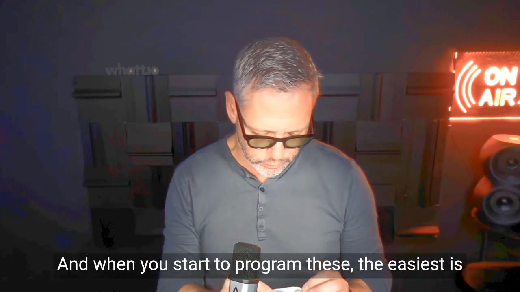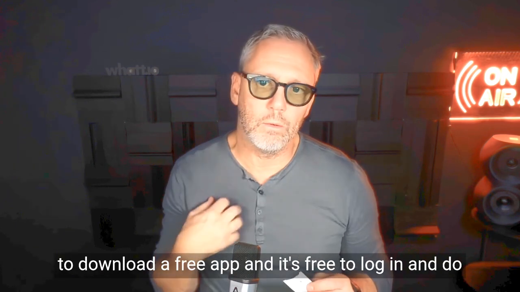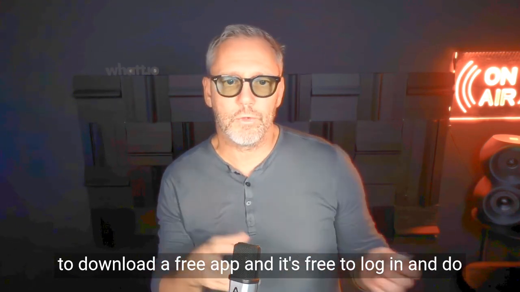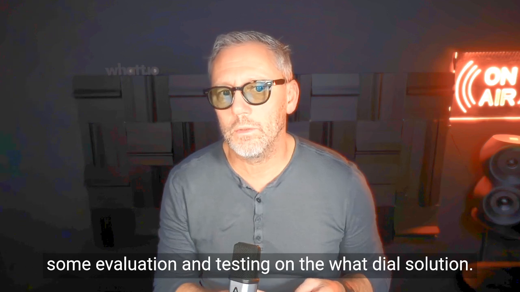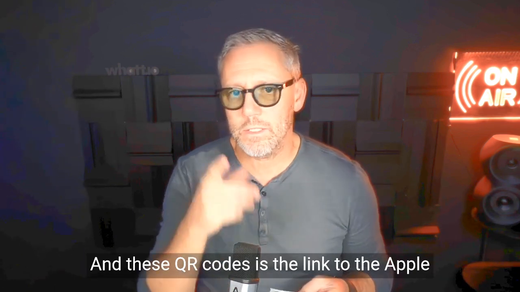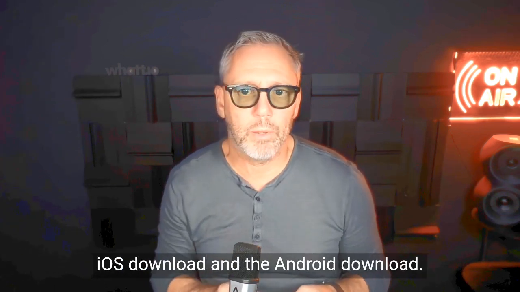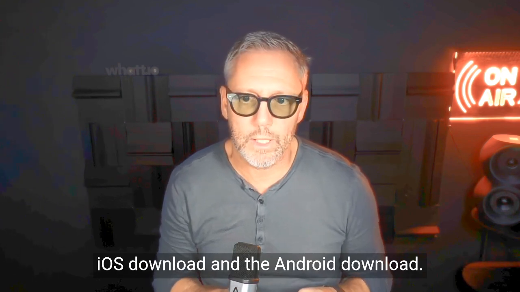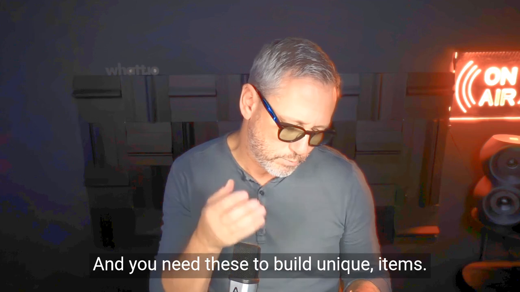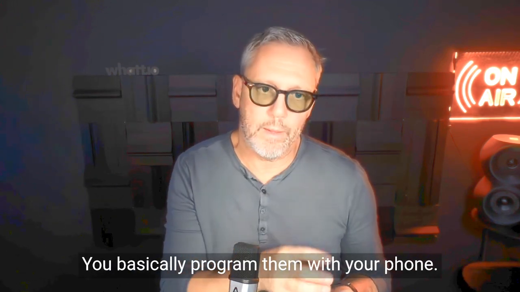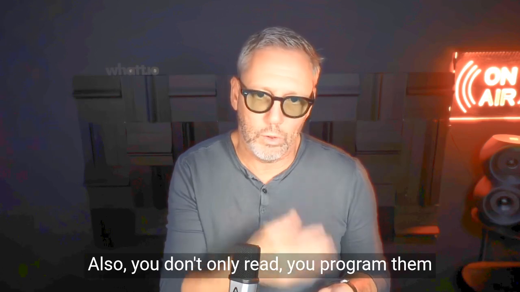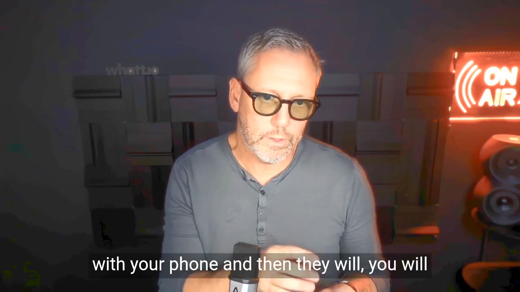And when you start to program these, the easiest is to download a free app, and it's free to log in and do some evaluation and testing on the What.io solution. And these QR codes are a link to the Apple iOS download and the Android download. And you need these to build unique items. You basically program them with your phone. Also, you don't only read, you program them with your phone.